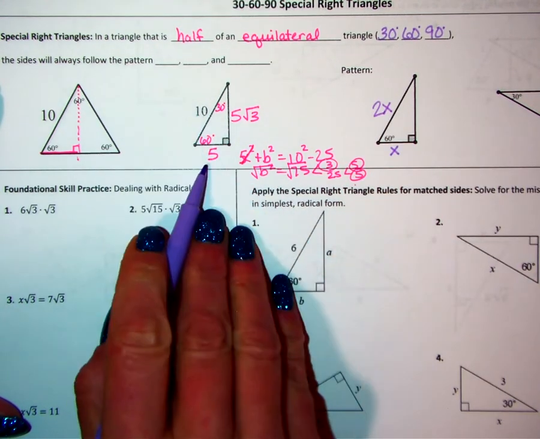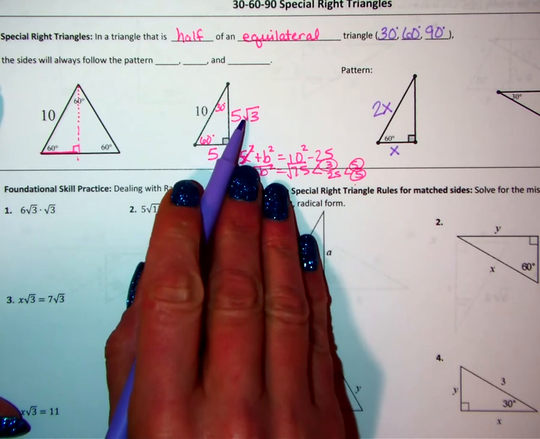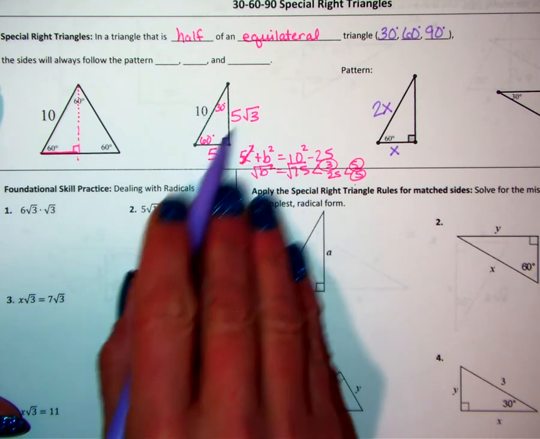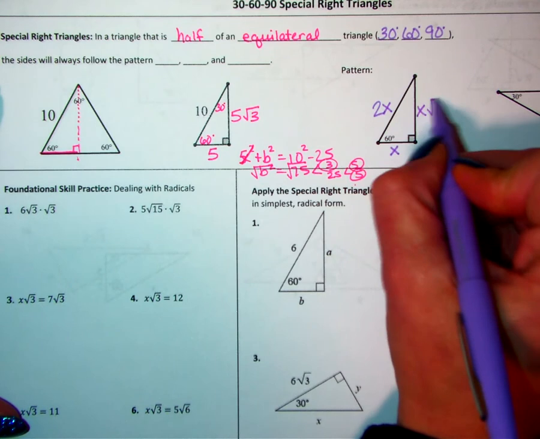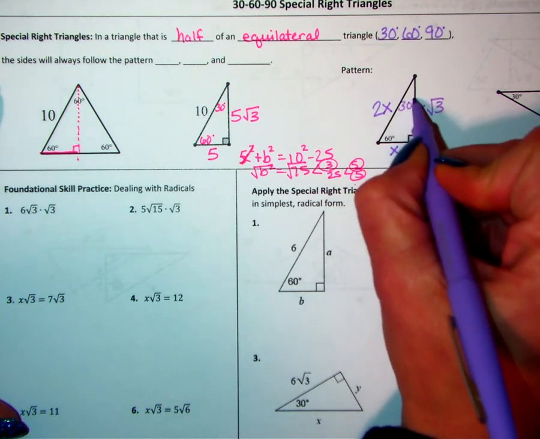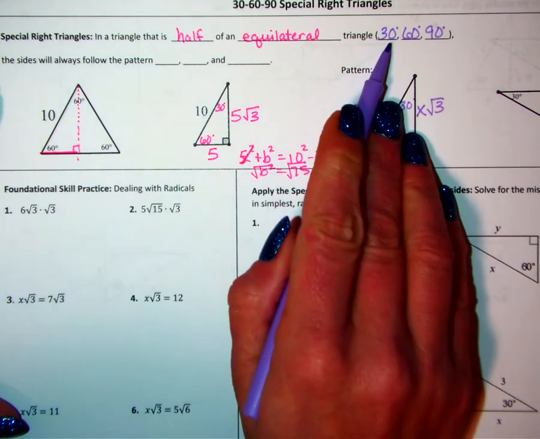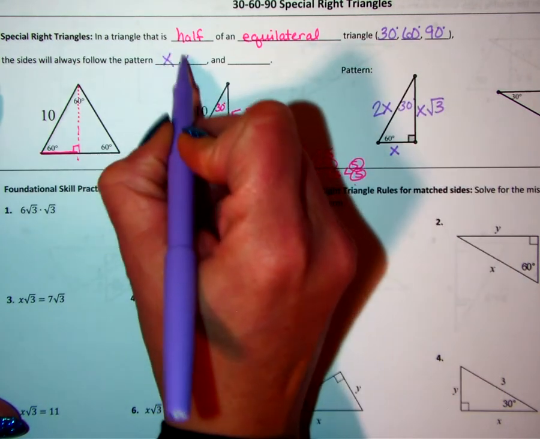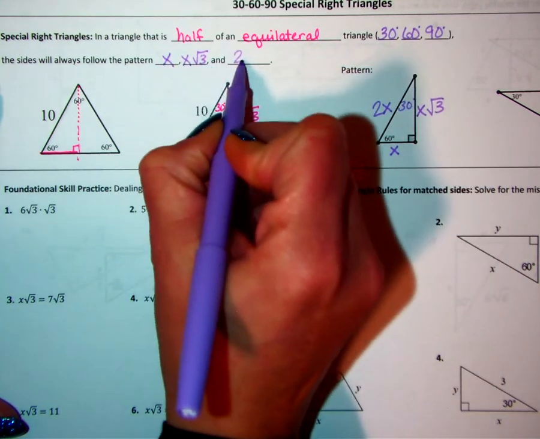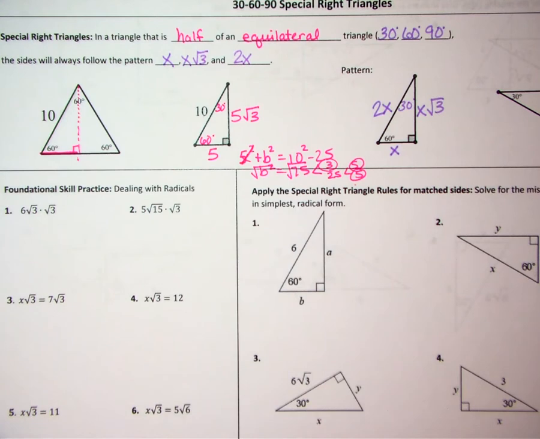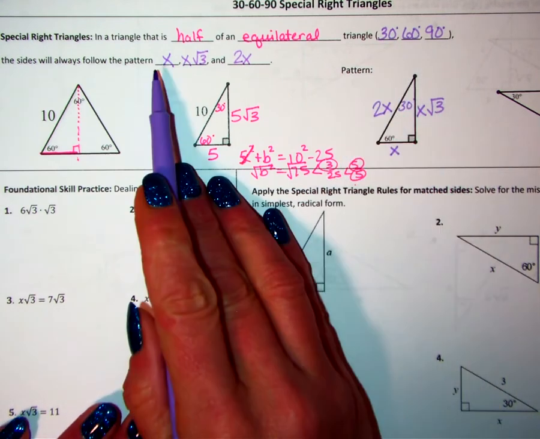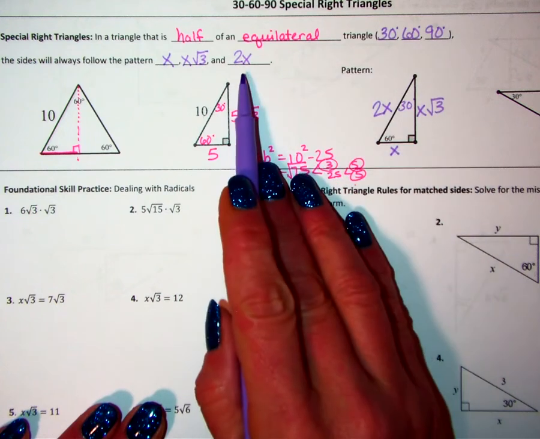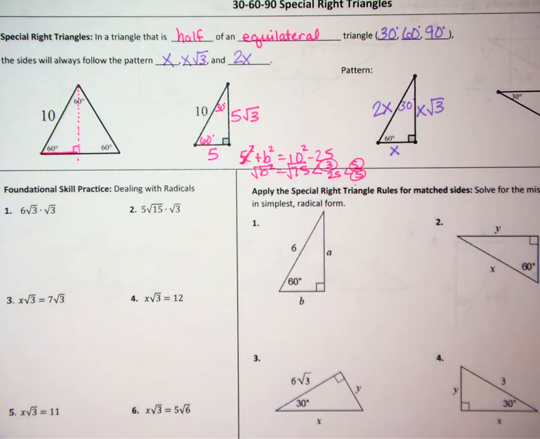10 is 5 times 2. And then what would you say is the side opposite the 60 degree? You would use x square root of 3. Okay. So in the same order, I'm going to write the pattern here. So the sides opposite these angles would be x square root of 3, and 2x. Okay. So the side opposite the 30 degree would be your x. Opposite the 60 degree would be your x square root of 3. And opposite the 90 degree, or your hypotenuse, would be 2x.